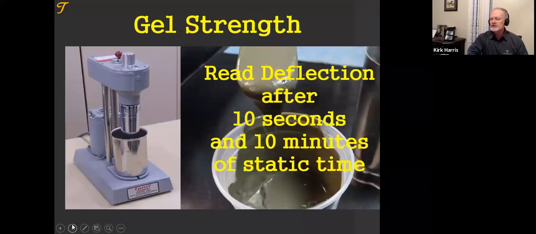We also measure gel strengths. When we're through with the rheologies, we shut down for 10 seconds. We turn on at 3 RPMs and we find where the deflection is, and that's our 10-second gel. We do the same thing when we're static for 10 minutes. We're also going to be measuring gel strength through a MAX analyzer as we slowly pull back through a static cement, or we can do it through the ultrasonics as well.